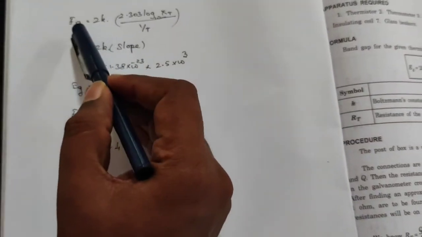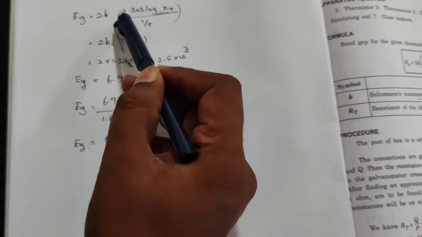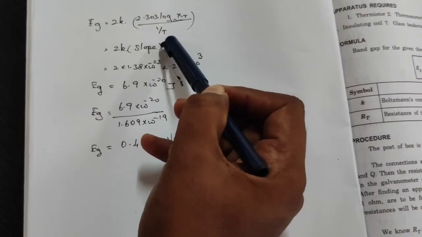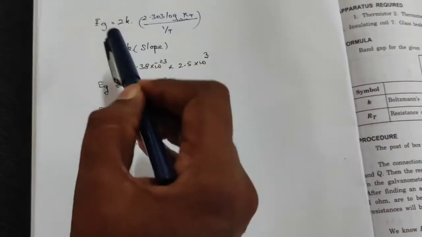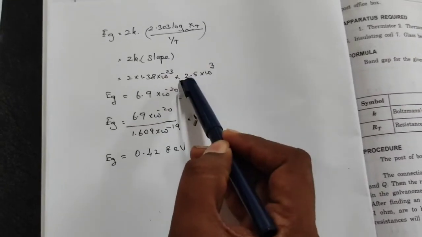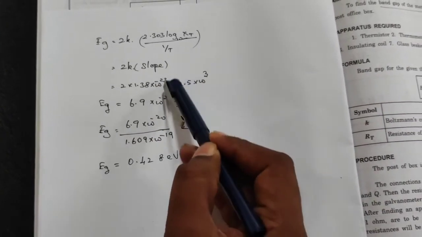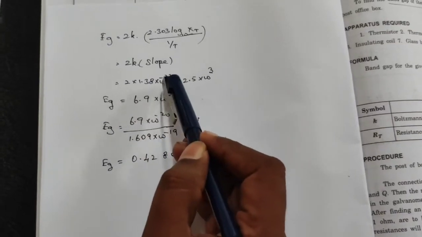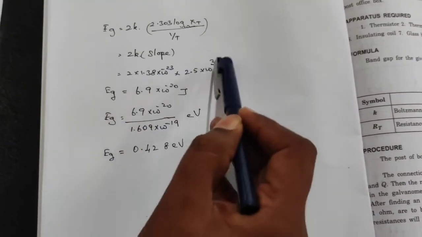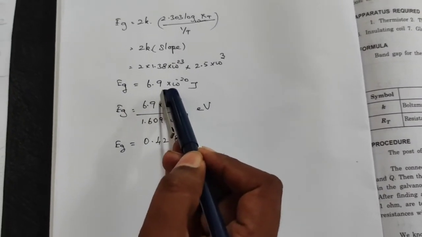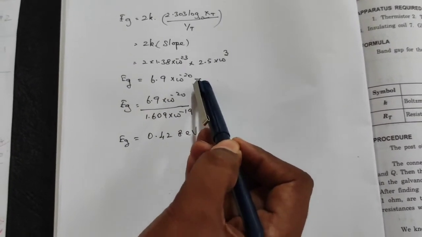So the formula to find the band gap is 2k into 2.303 log base 10 of XT by 1 by T. So this is the slope of the graph. So we can write 2k into slope. And the slope we got is 2.5 into 10 power 3. So this is the slope of the straight line. And the k value is 1.38 into 10 power minus 23. So by multiplying all those values, you will get Eg equal to 6.9 into 10 to the power minus 20 in terms of joule.